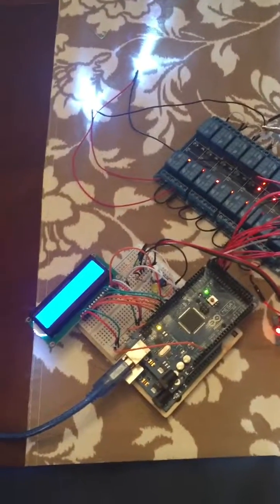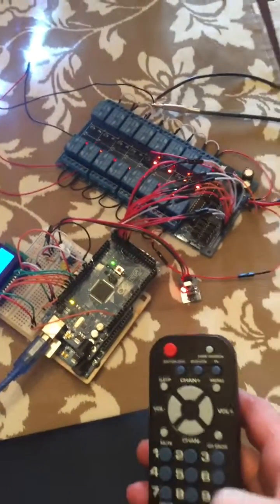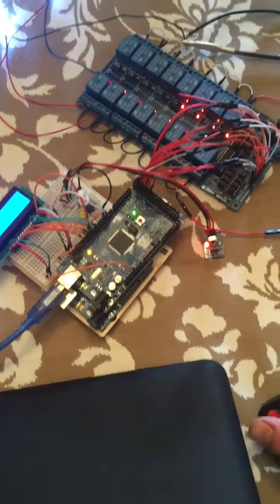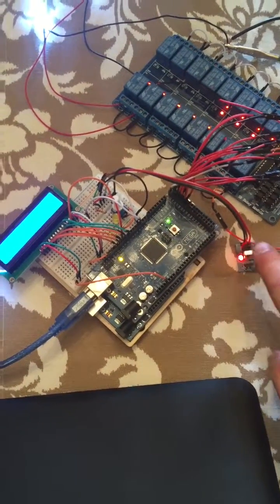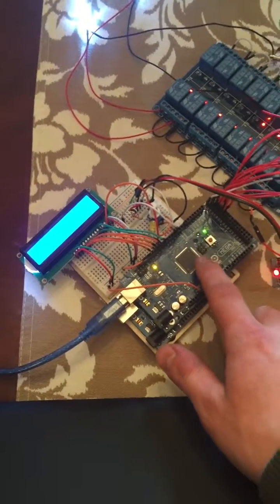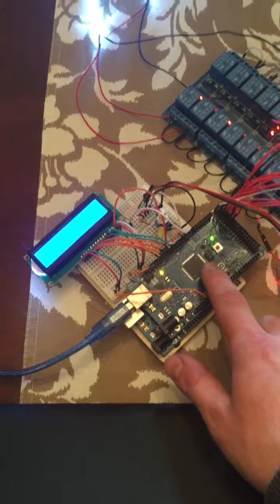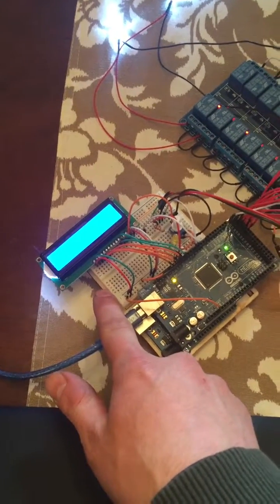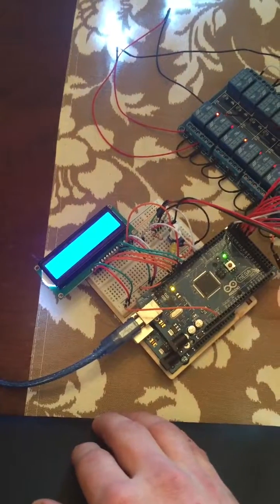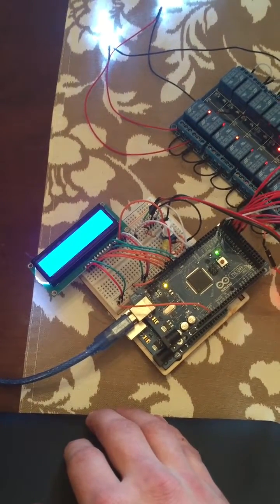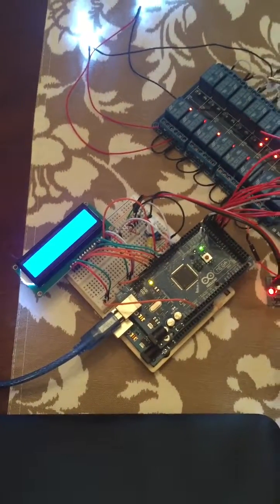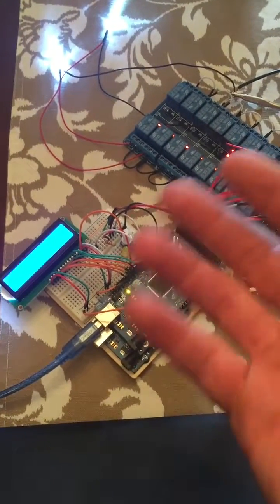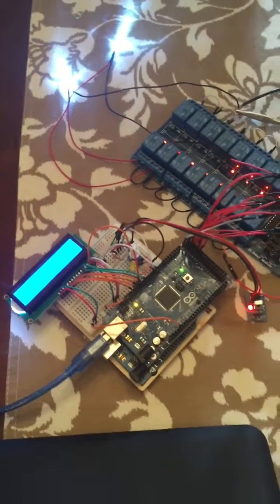So just a quick little orientation with this. I made it work with an IR remote, just a TV remote, and that sends signals to this sensor. This sensor will then give information to the Arduino Mega. The Mega will then send two outputs, one to the LCD display, which will display the gear selection, and the other output will go to the relay board, which will then turn on the lights in this case, but normally it'll shift a solenoid.